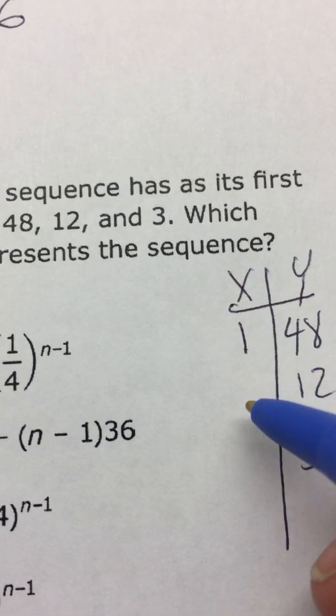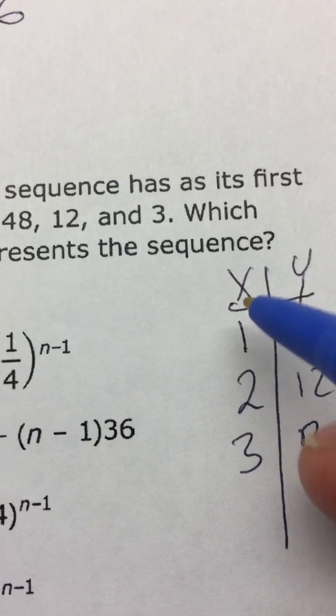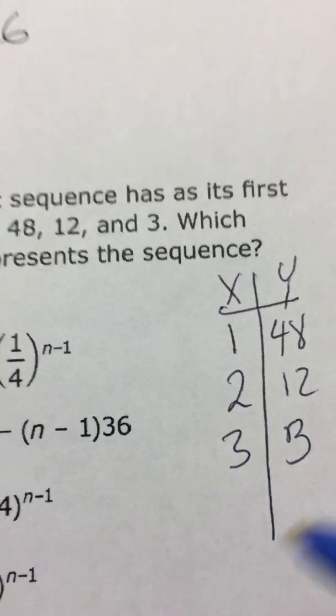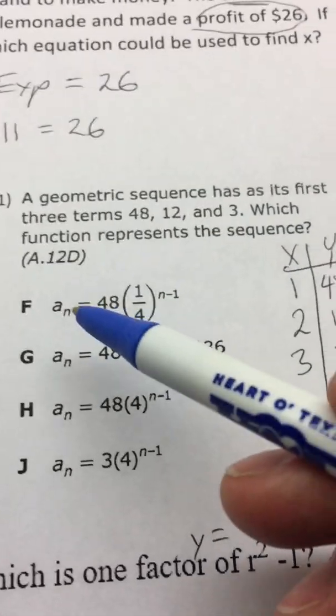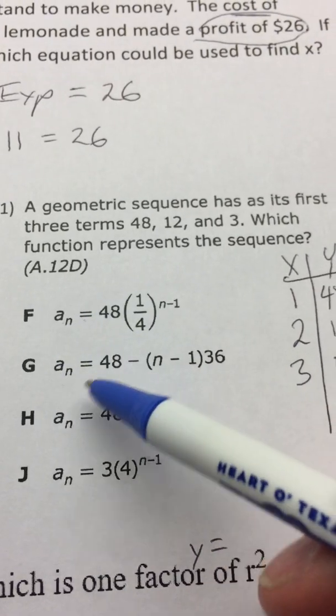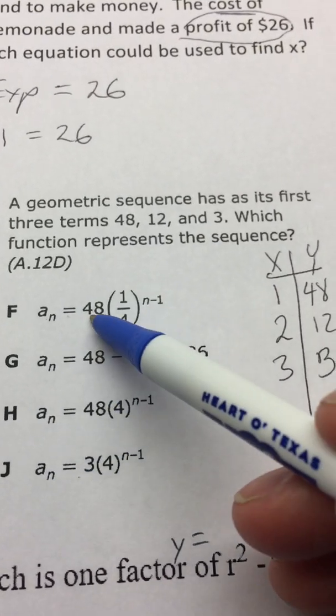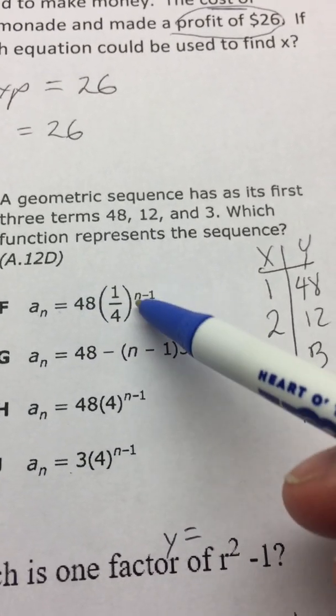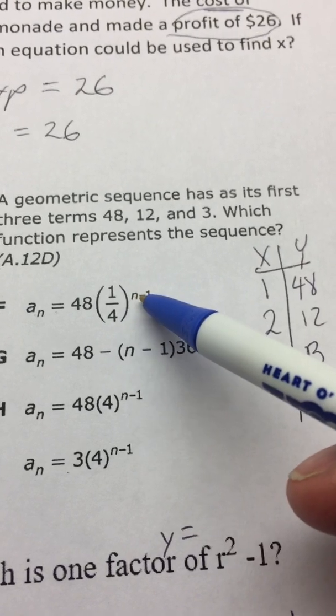So this was the first term. This is the second term. That's the third term. So x's are always just 1, 2, 3, 4 in order, however many numbers they give you. So now I put each of these in the calculator. Y equals, y equals, y equals, y equals. And this is 48 parentheses 1/4. This is a little exponent, so raise that with the rooftop key and -1.